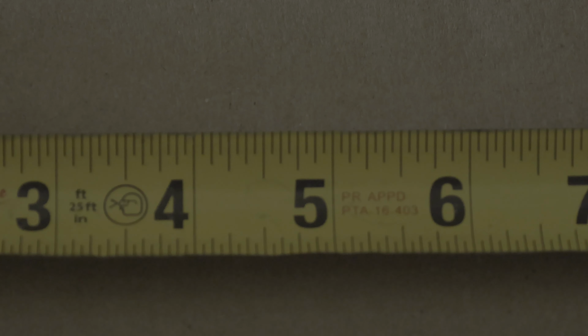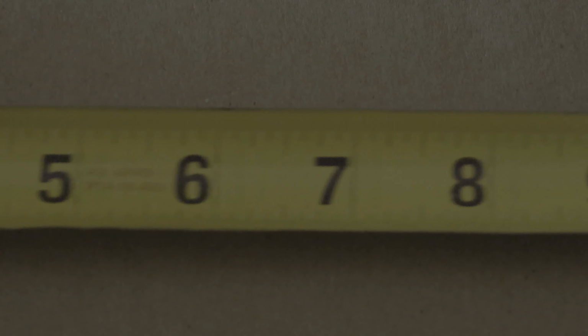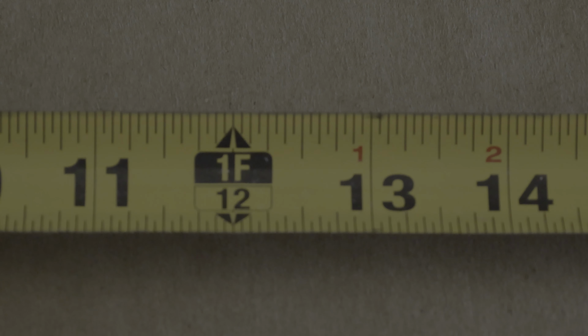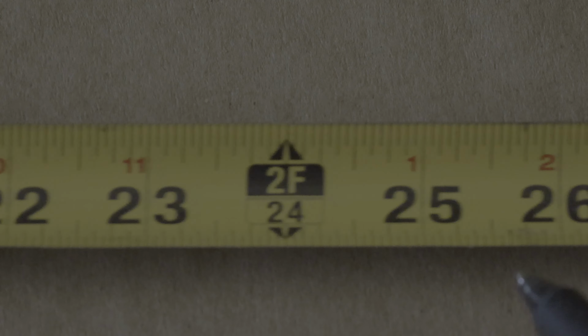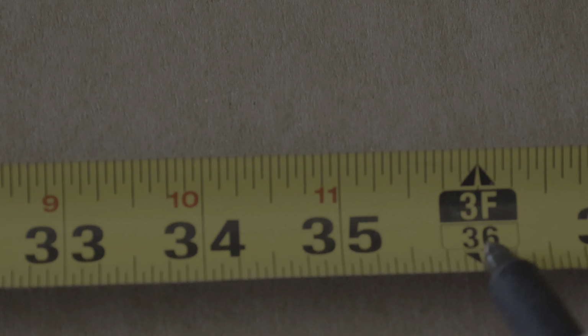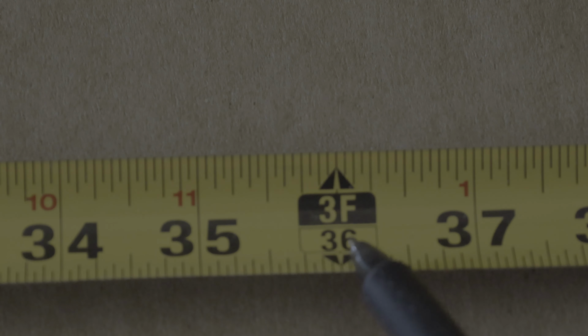In the imperial system, we have fractions which are in inches, but each time we add 12 inches, we get 1 foot. 1 F for 1 foot, 2 F for 2 feet, 3 F for 3 feet, and we'll find these marks all along the tape.